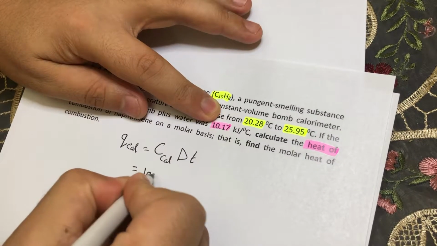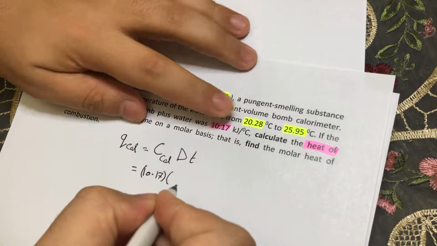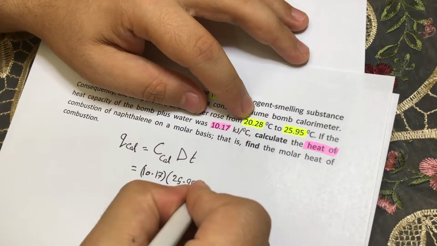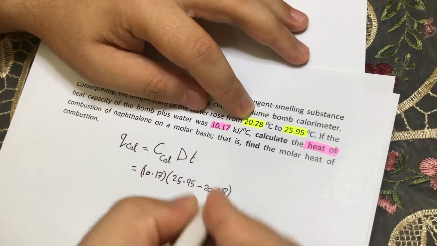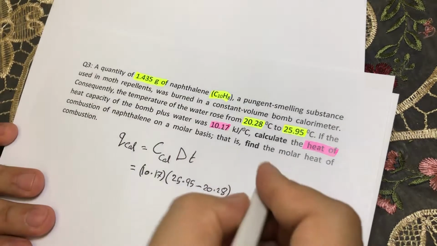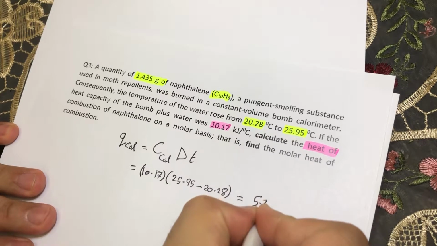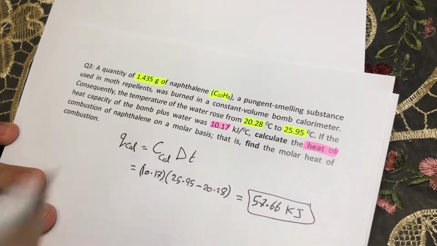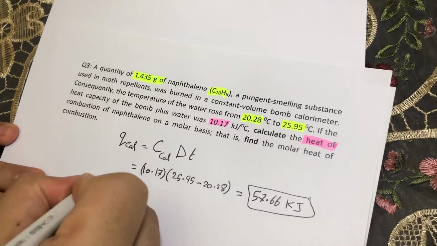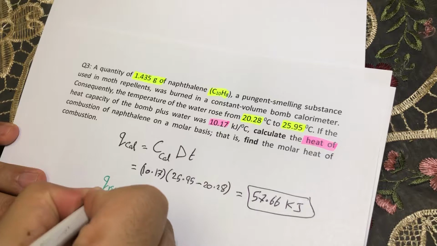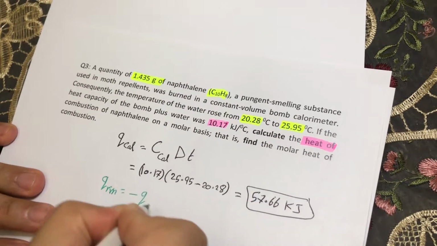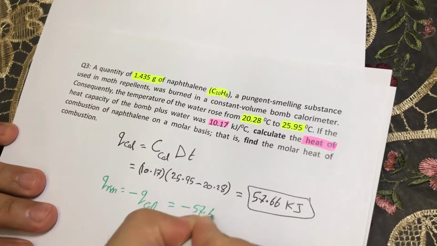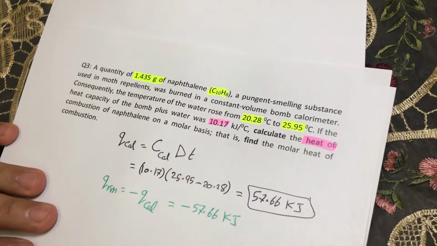It's 10.17 times 25.95 minus 20.28, and it's equal to 57.66 kilojoule. This is the Q calorimetry. Q reaction is minus Q calorimetry. That means it's minus 57.66 kilojoule.